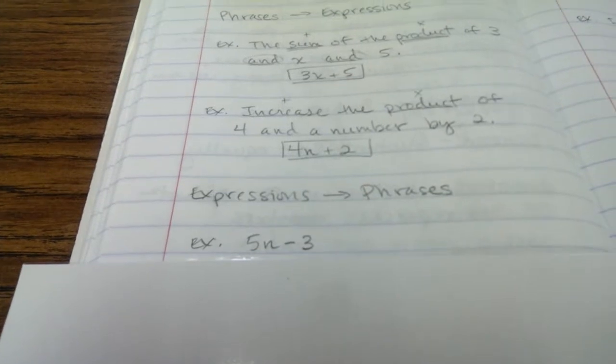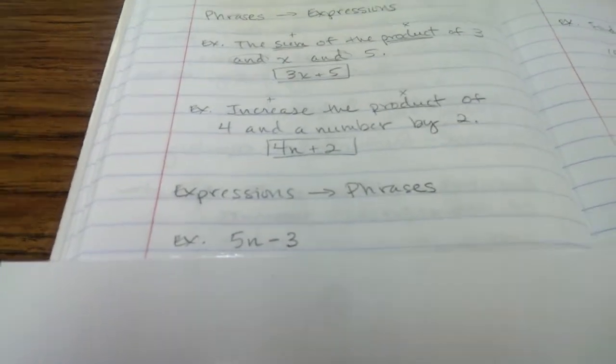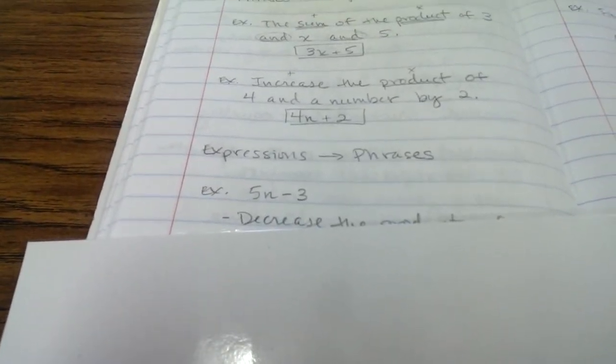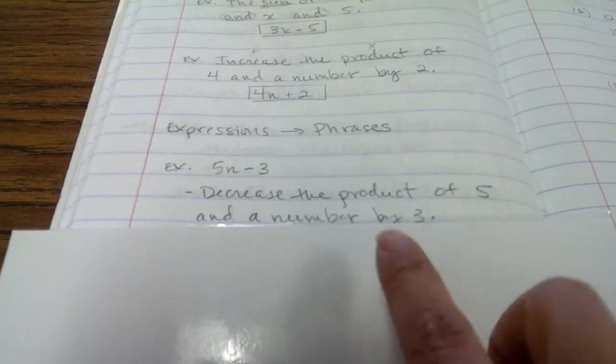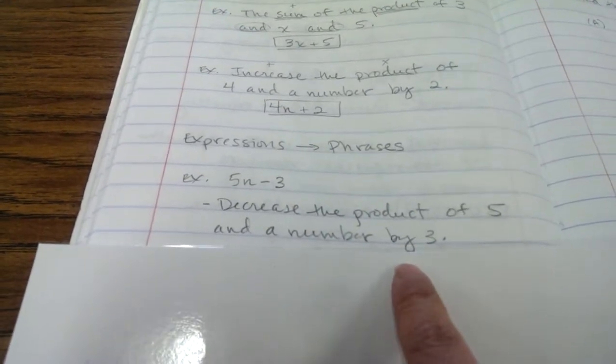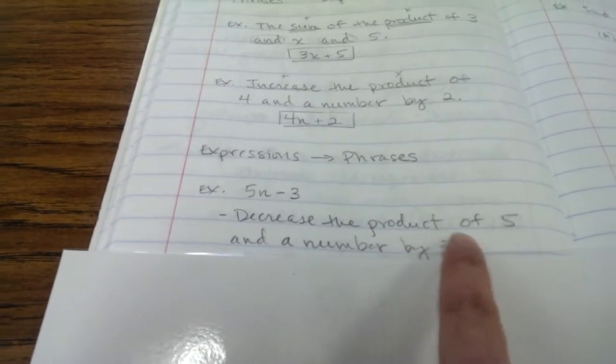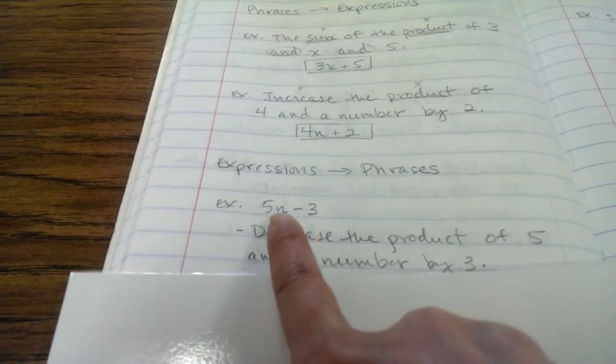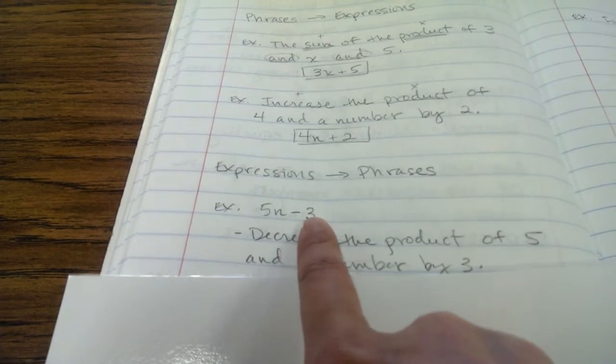5n minus 3. Okay, 5n minus 3. Now you can write it the way you would say it: 5 times n minus 3, but I did some fancier phrases here. Here I did decrease the product of 5 and a number by 3. So first I find the product of 5 and a number, and then I decrease it by 3. Isn't that what that shows? The product of 5 and a number decreased by 3.